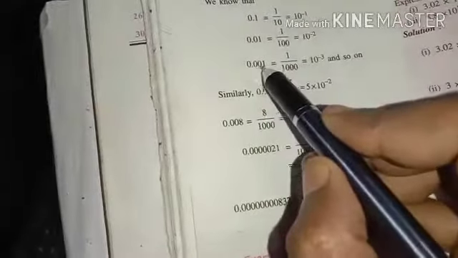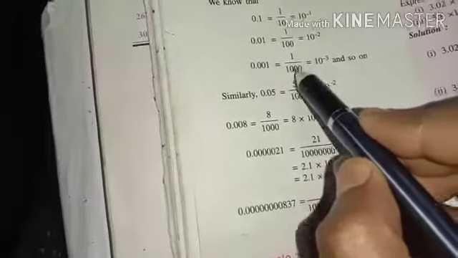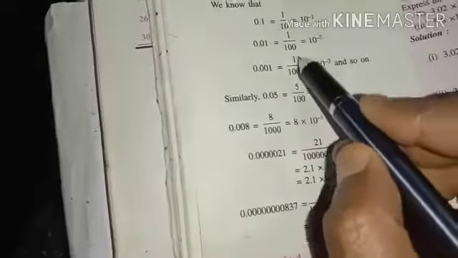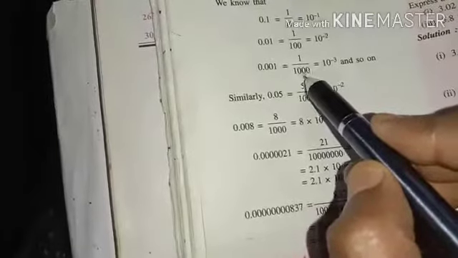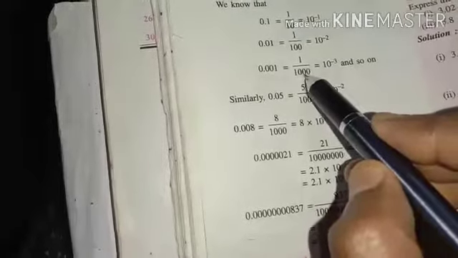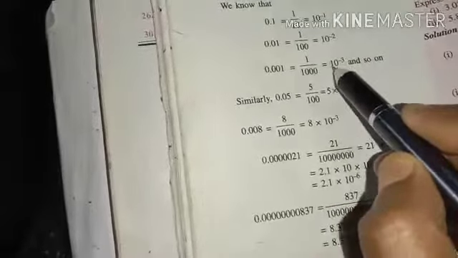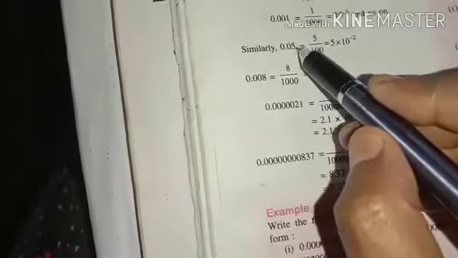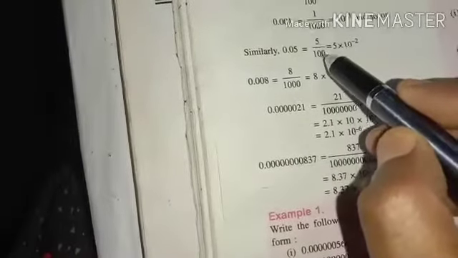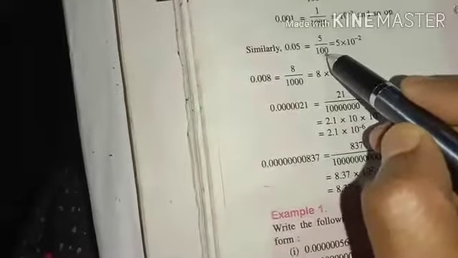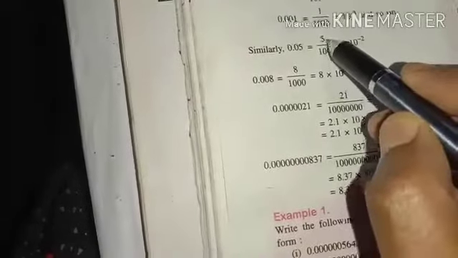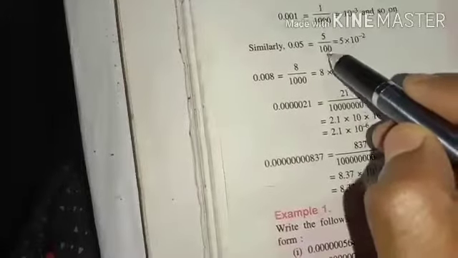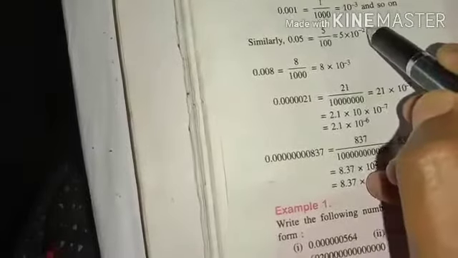0.001 is 1 by 1000 in fractional form. 1000 is 10 cube, so you can write 10 to the power minus 3, and so on. Suppose this is 0.05. 0.05 means 5 by 100. 100 is 10 square. So you can write 5 into 10 to the power minus 2.